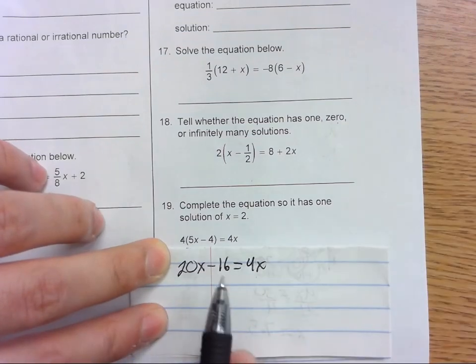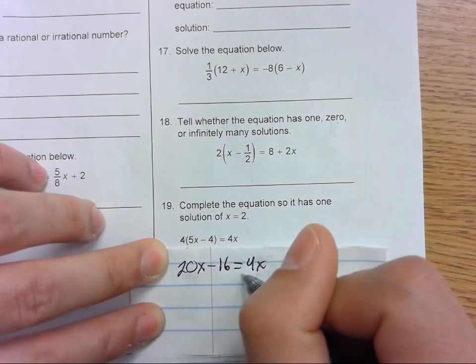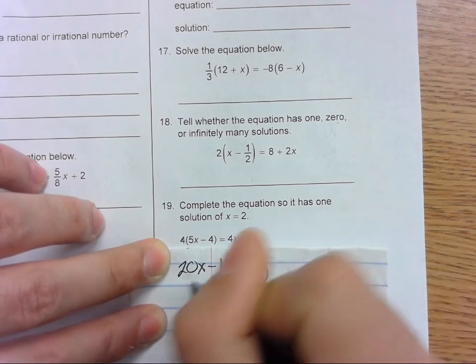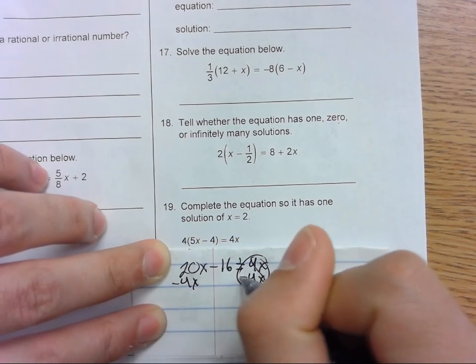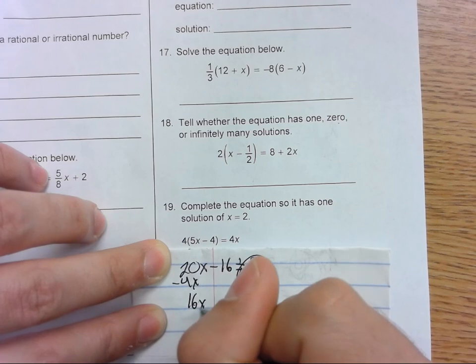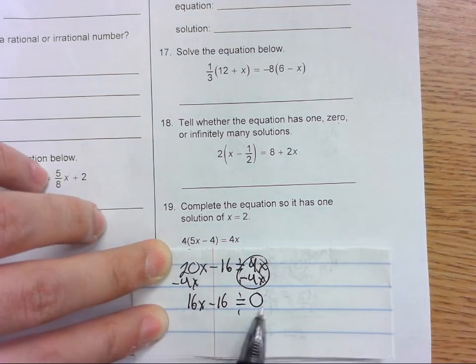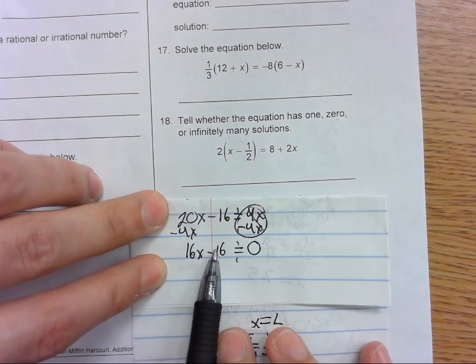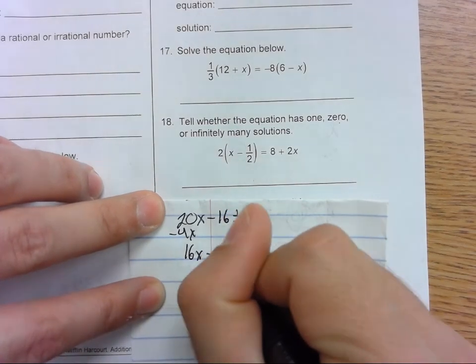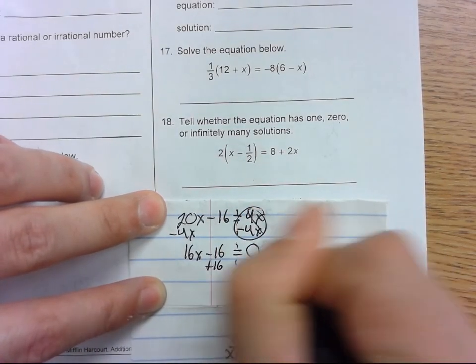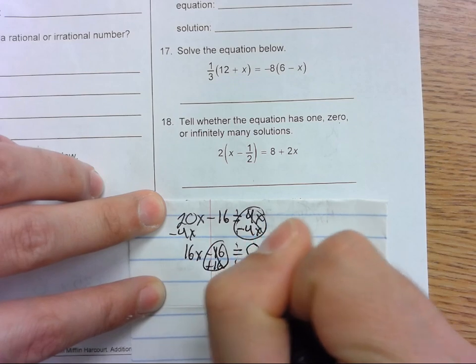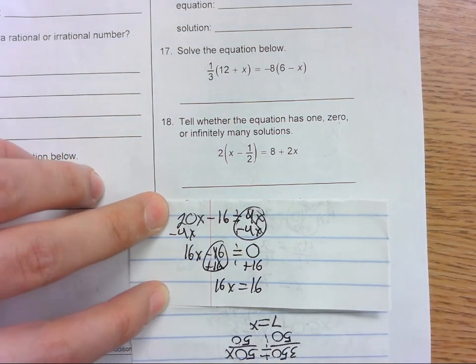I want to deal with positives, so I'm going to subtract 4x, subtract 4x. So we'd get 16x minus 16. Now we need to move the 16 over, so add 16, add 16. These cancel. 16x equals 16.